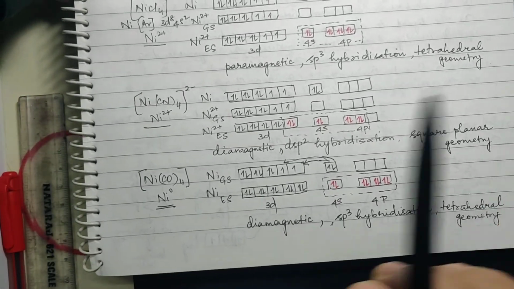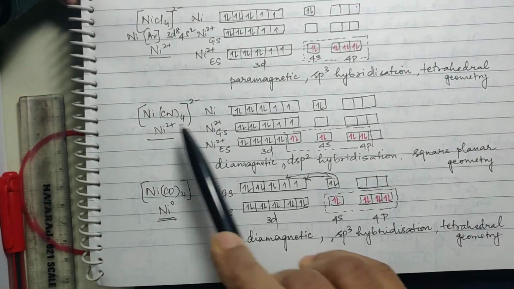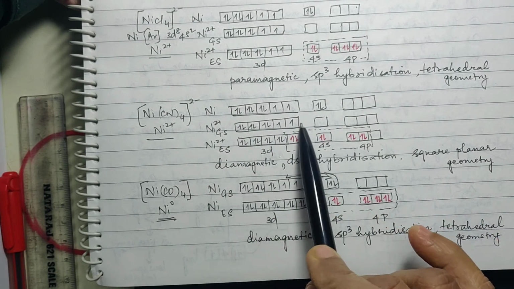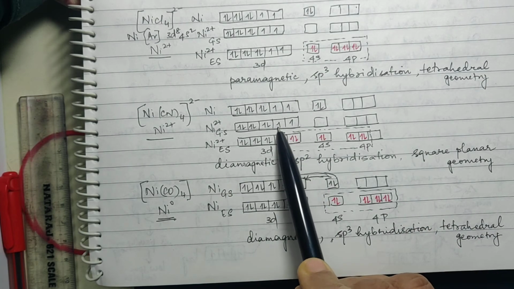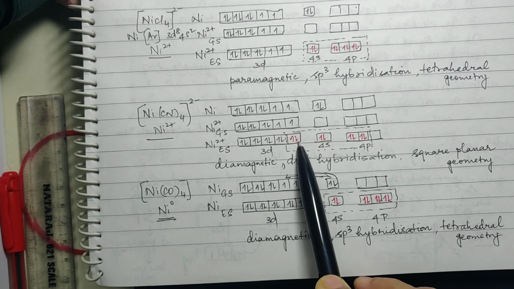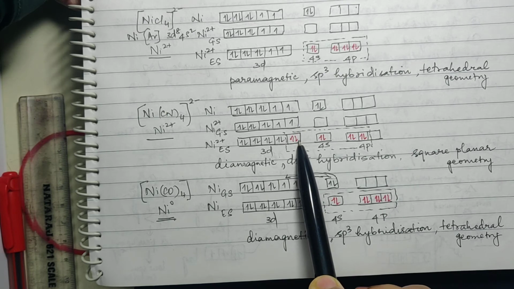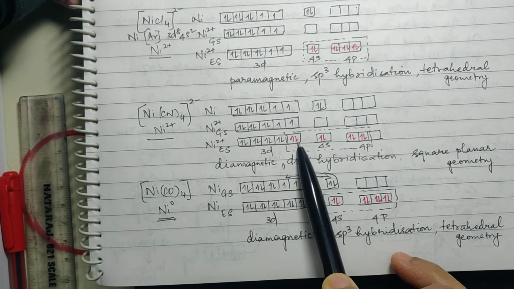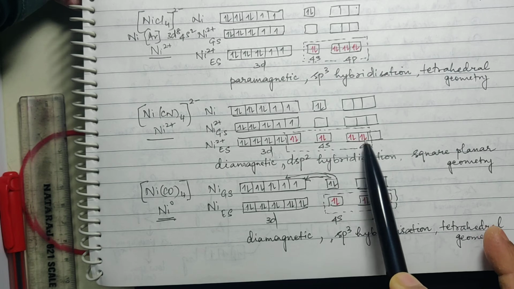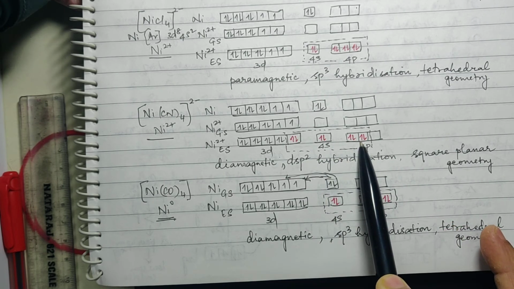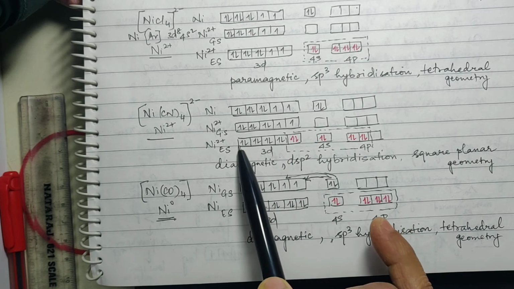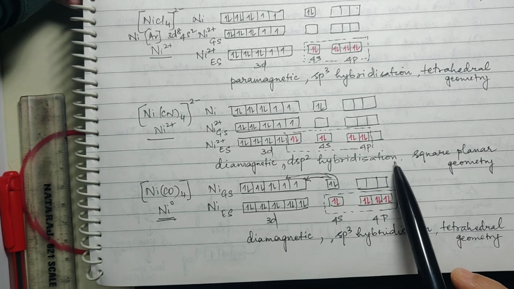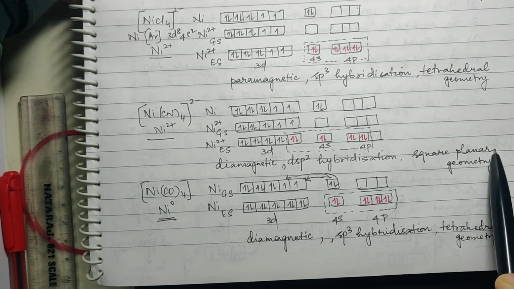Now you may expect the same thing in the case of CN minus. But in the case of CN minus, what is happening? Again 3d8 4s2, 2 electrons have gone, it is 3d8 now. Now these 2 electrons get paired and make one d orbital free to participate in hybridization. So because 4 pairs of electrons are coming, 1 d became vacant, so one d, one s and 2 p. So dsp2 hybridization is taking place, and the molecule is diamagnetic because all the electrons of the metal ion are in the paired condition, and the geometry is square planar, right?